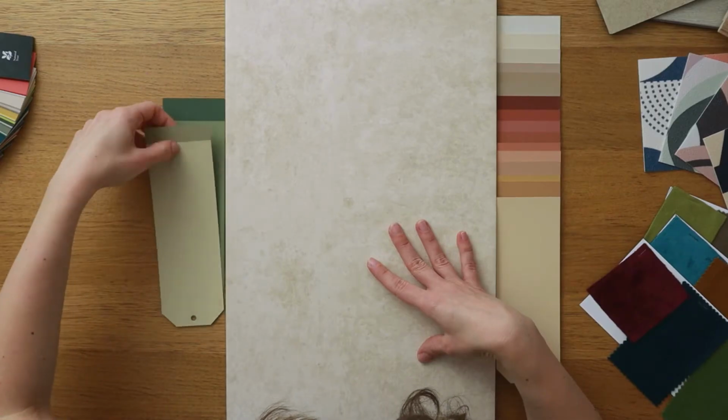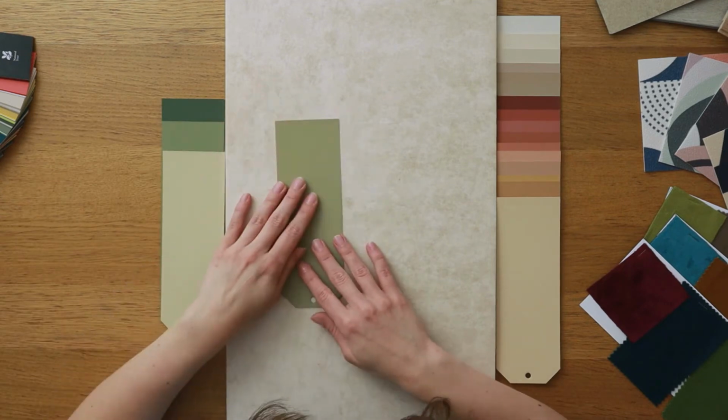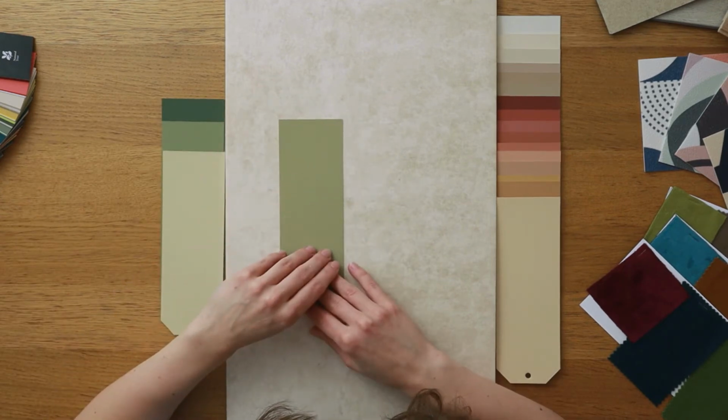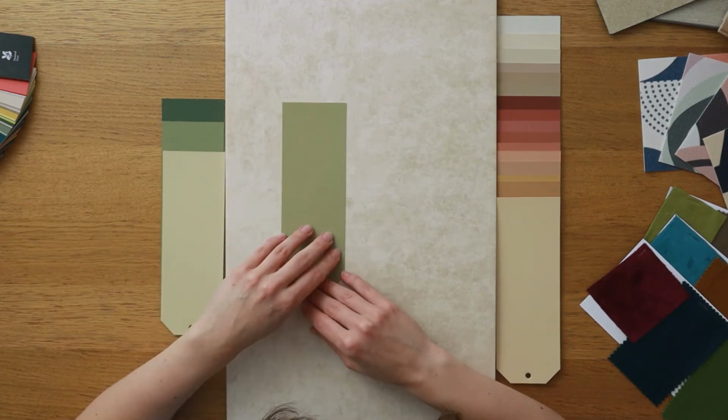So let's say we are decorating a kitchen now. This is the floor tile, and I need to pick a color for the cabinet. I'm gonna go with green, and I think this one looks really nice as the color for the kitchen cabinet. So I'm gonna put these aside. And I need another color for the walls and the ceiling. I like to use the same color for both.